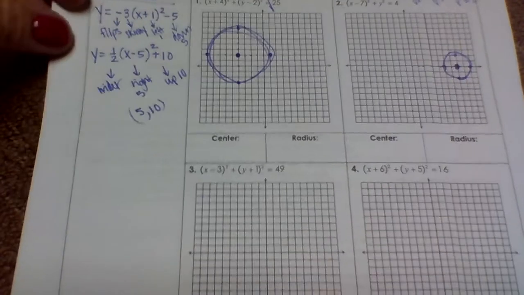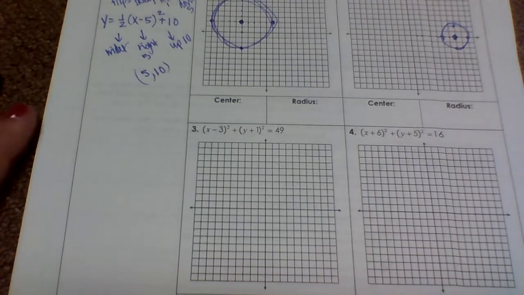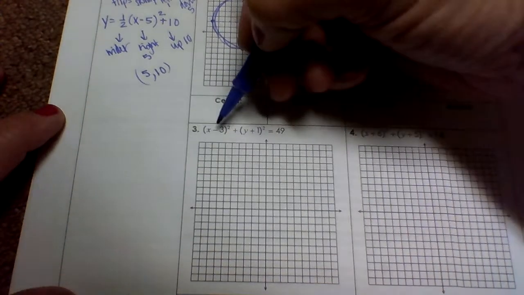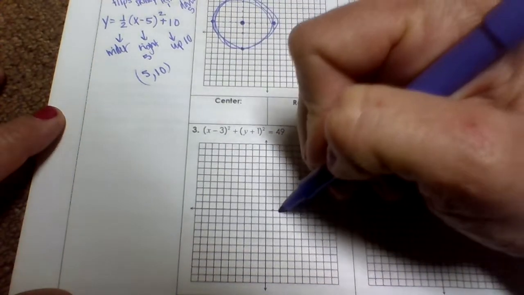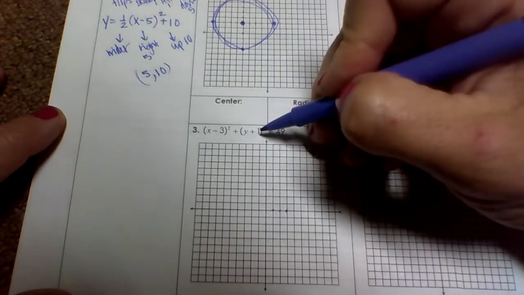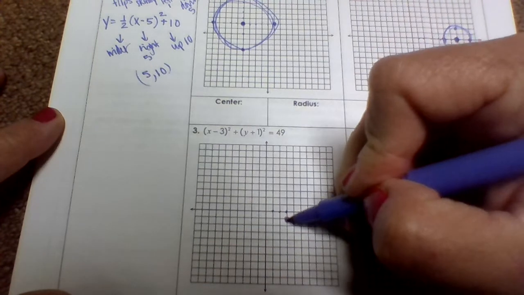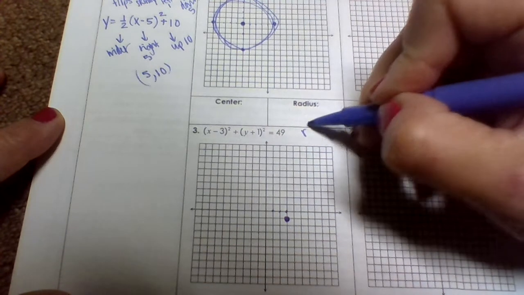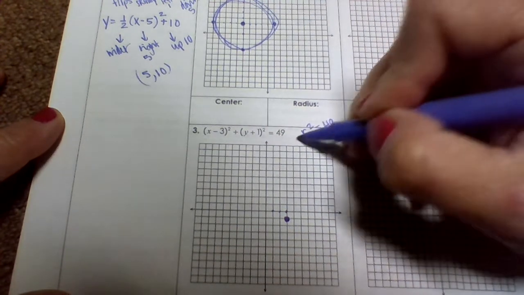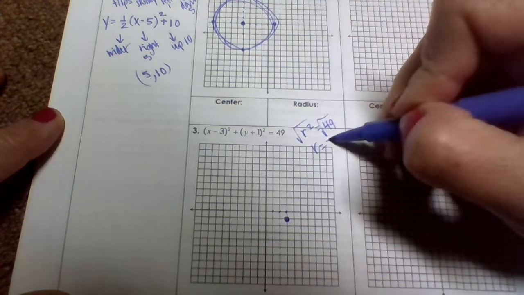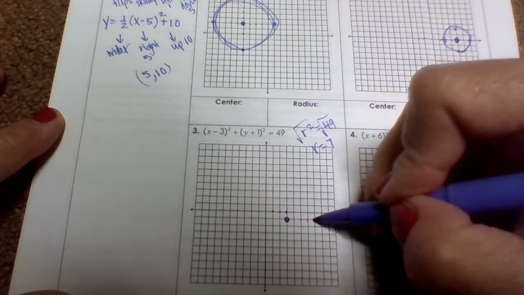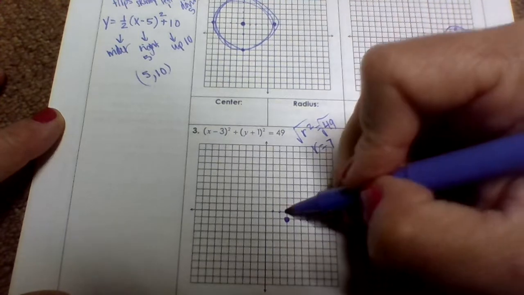Okay, so let's do the next one. Which way would I go in that x direction? Do I go left or do I go right? Right 3. And for the y direction, do I go up or down? Down. Okay, 49, so r² = 49. So the radius equals 7. 1, 2, 3, 4, 5, 6, 7.